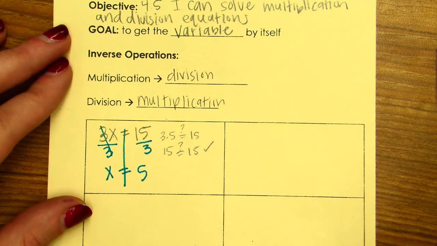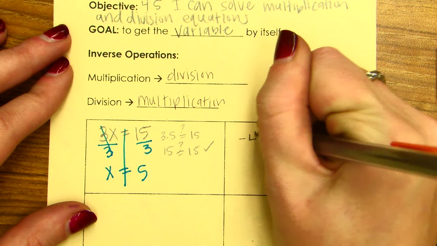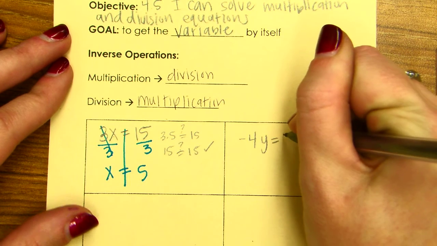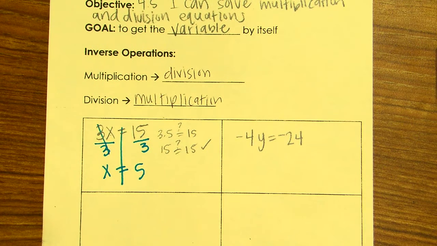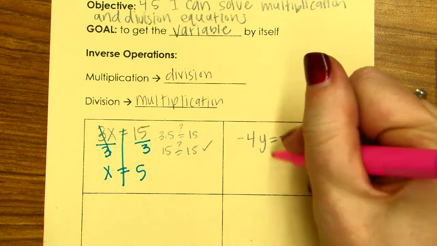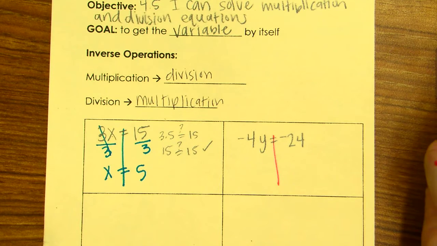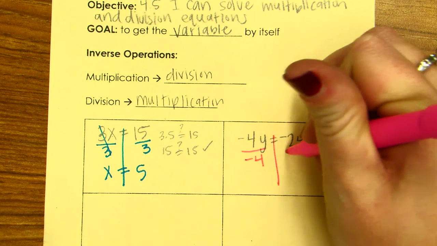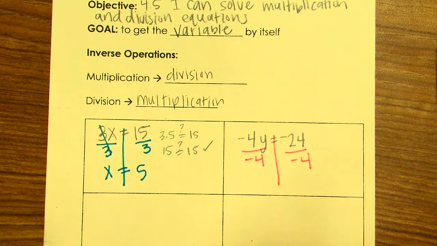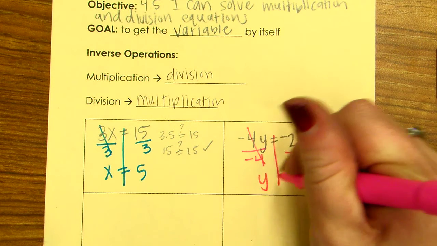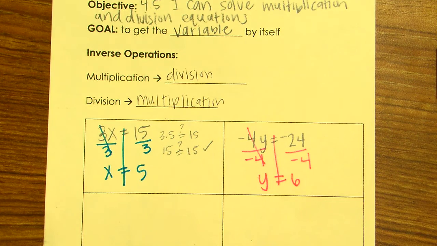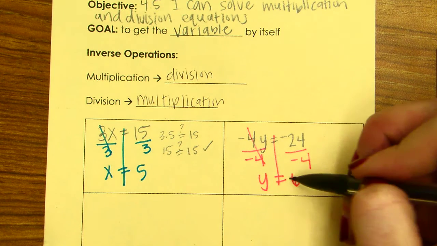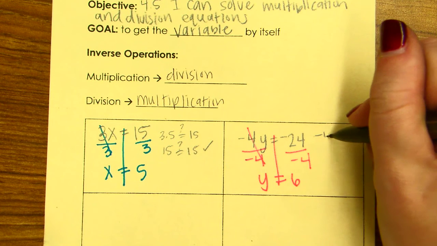For the next one, let's do negative 4 times y equals negative 24. I'll draw my line down the equal sign. And then the opposite of multiplying by negative 4 is dividing by negative 4. Need to show it on both sides of the equation. Negative 4 divided by negative 4 is 1, so I have 1y equals negative 24 divided by negative 4 is positive 6.